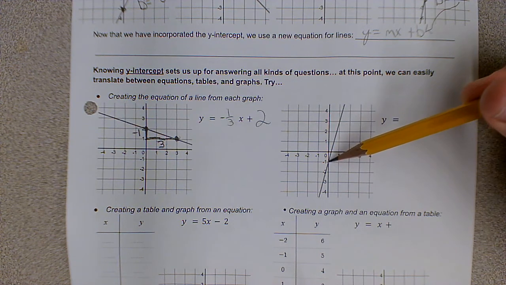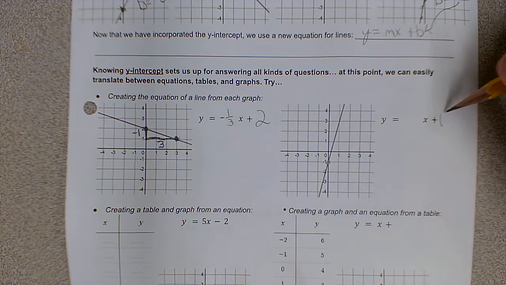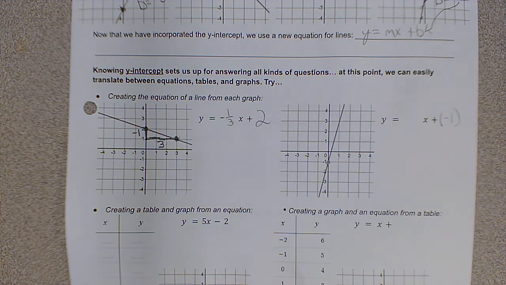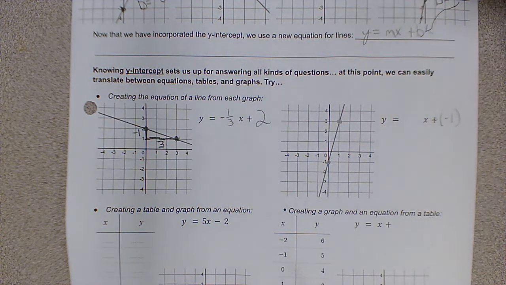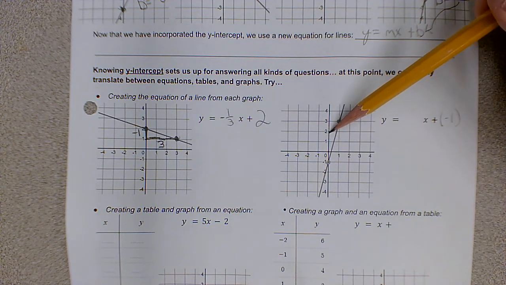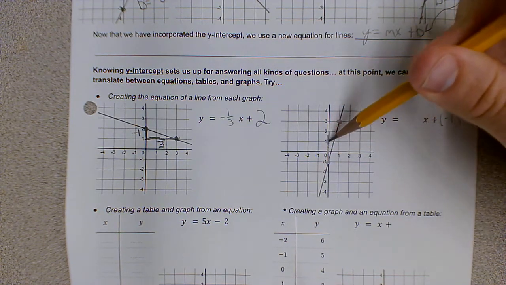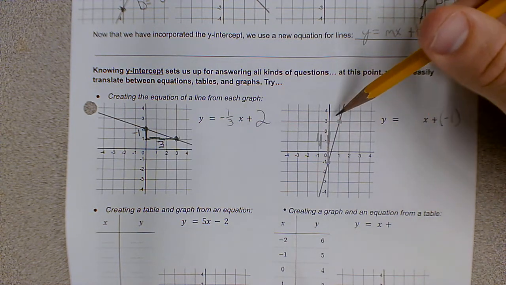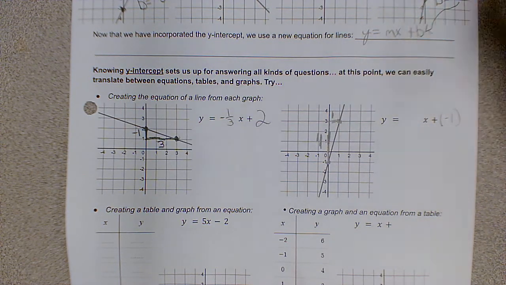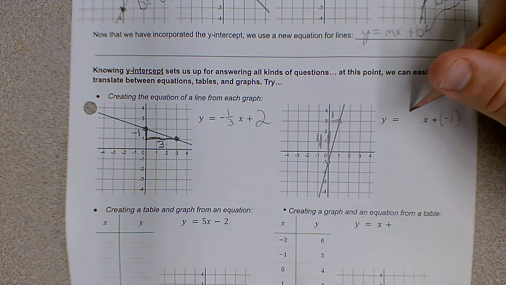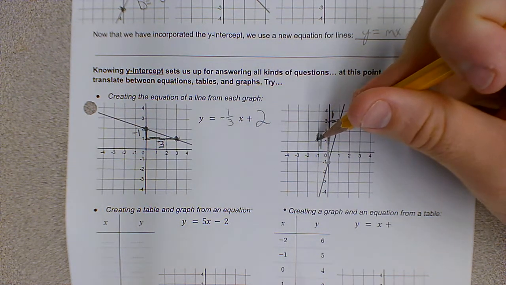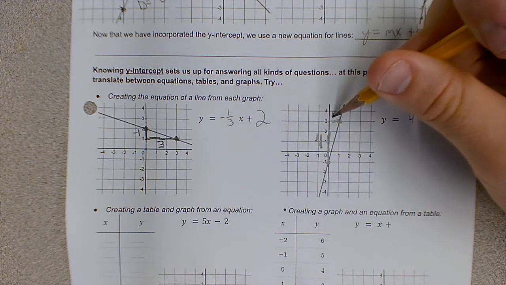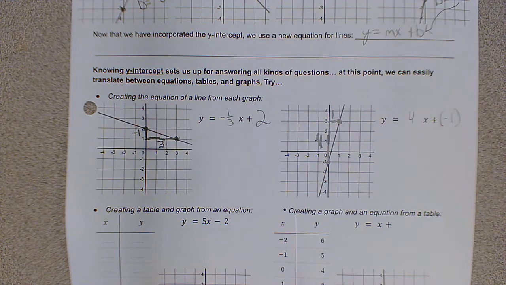Looking over here, my y-intercept is -1, so I'm going to put -1 in parentheses to show that it's negative. And then to get my slope, I'm going to place a second point, and I'm going to do rise over run. So I go up 1, 2, 3, 4, up 4, and I go over 1. So it's going to be 4 over 1, or just 4x minus 1. So creating equations is that easy. You get your slope, you get your y-intercept, and you solve.